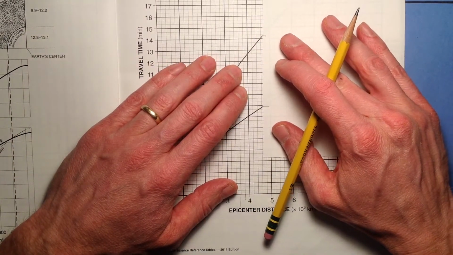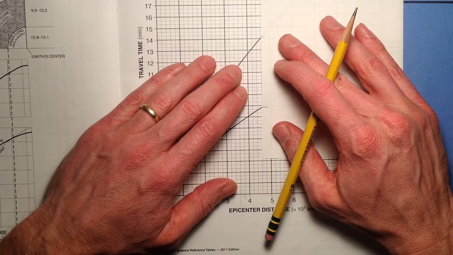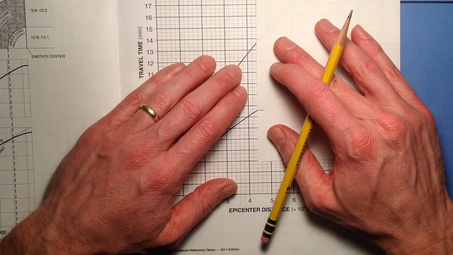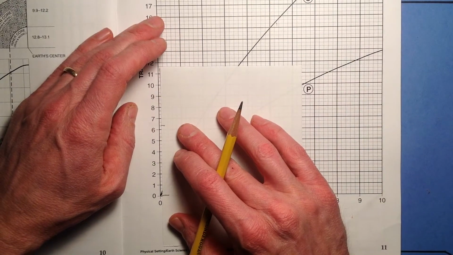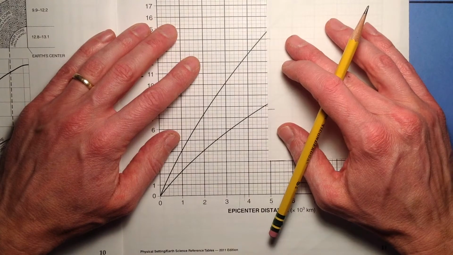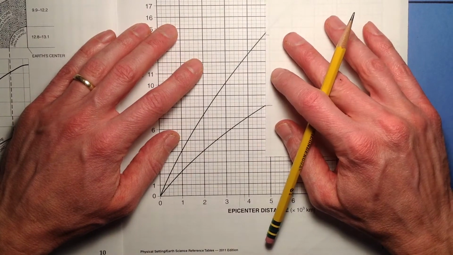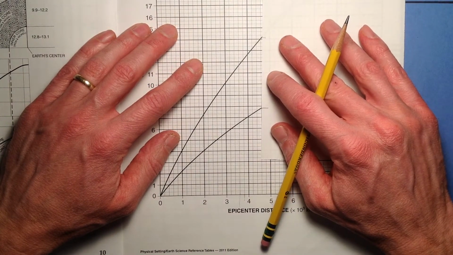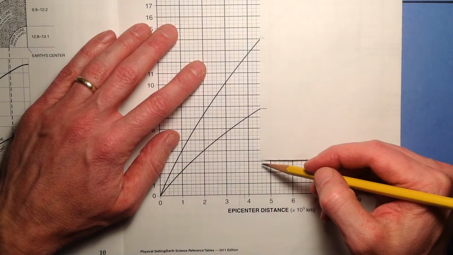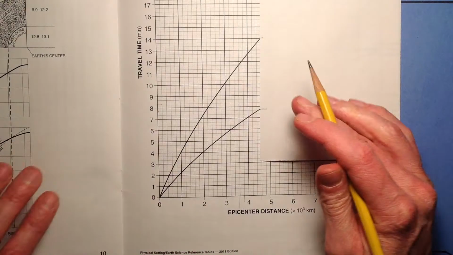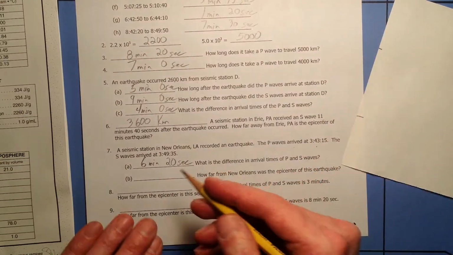It's probably going to be right there. That's probably the best answer. Follow it down right there. It's 4,600 kilometers.